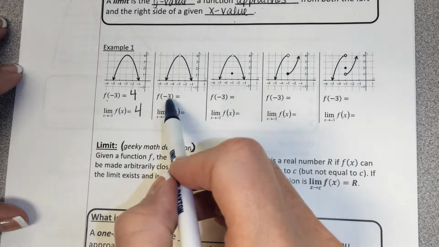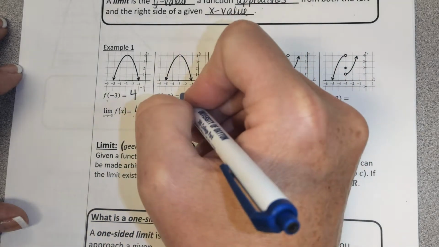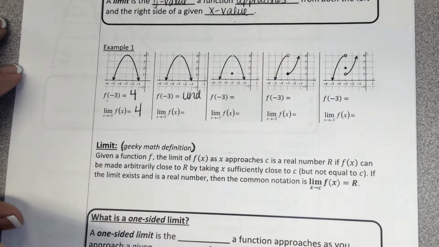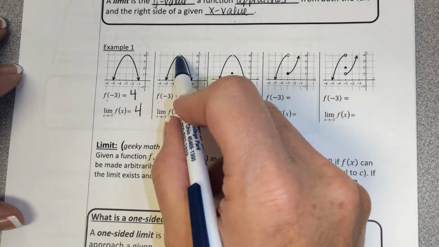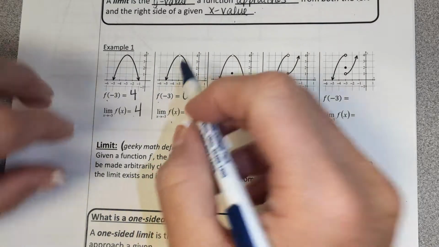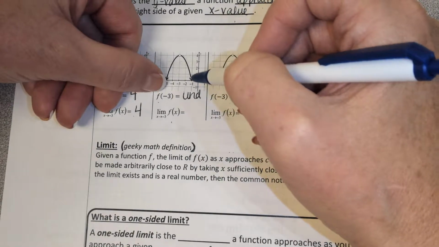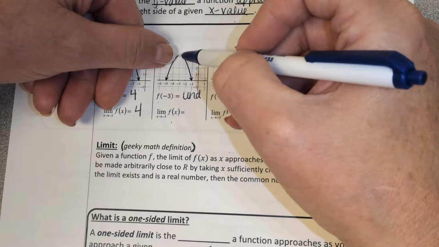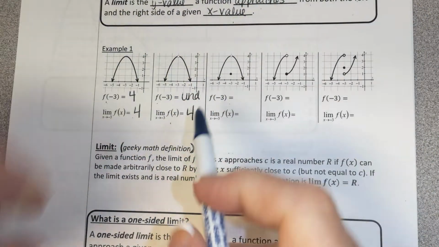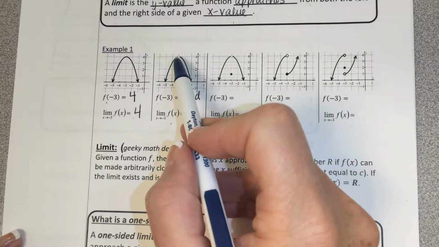Well, look at this one, f of negative 3. If I go to negative 3, look at the y value. There's an open dot. So what that means then is f of negative 3 is undefined. There's no value there. But what gets a little confusing is that there is a limit, because the limit is defined as the y value that we're approaching as we get closer and closer to negative 3. So what is that y value we're approaching? 4. So the limit is still 4 even if we have that open dot there, because the limit is just the y value we're getting closer and closer to.